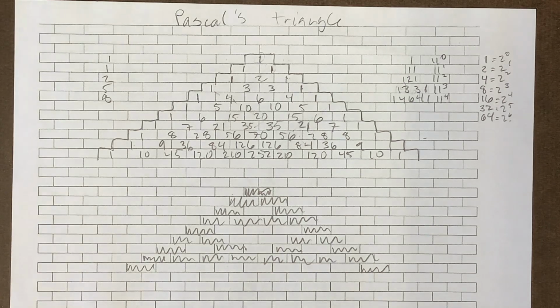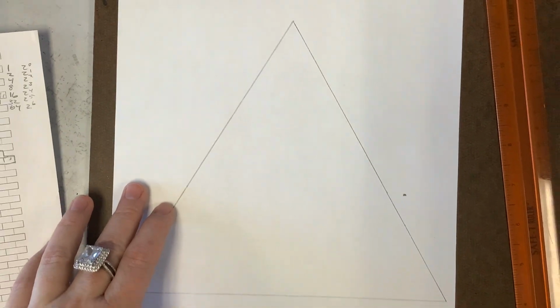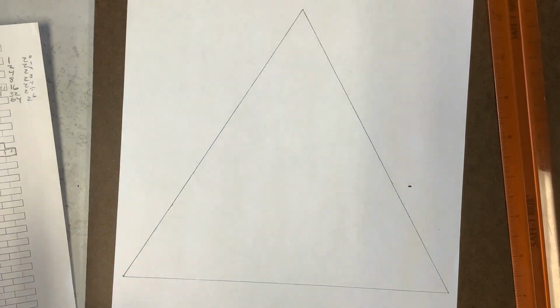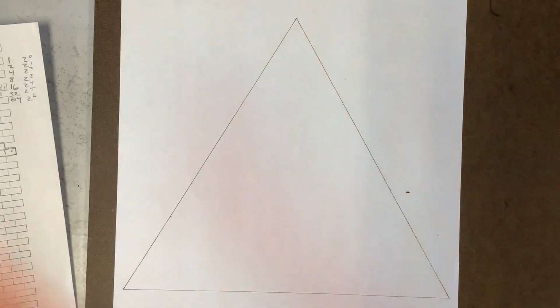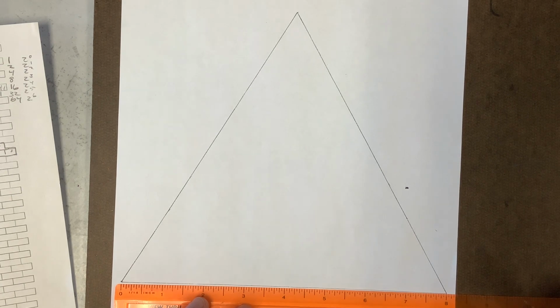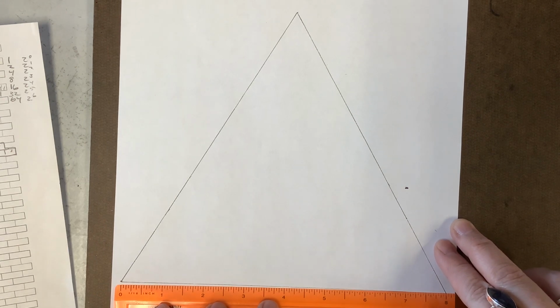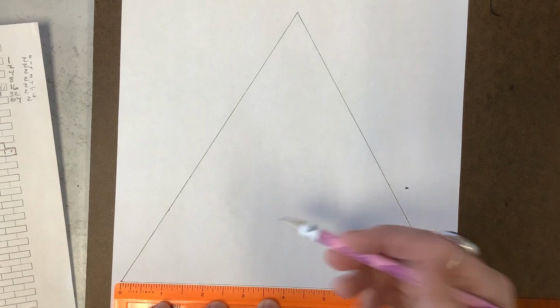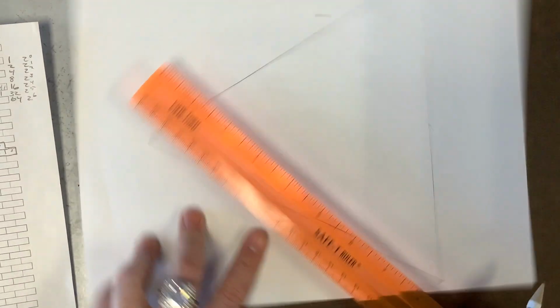Okay, so we're actually going to make Sierpinski's triangle on the other side of this paper. I have given you, or for you guys at home, you just have to print out both papers, okay? So I've made an equilateral triangle, meaning all 3 sides should be the same length, and they should all be 8 inches. So what I want you to do is find the halfway point for each of the sides. We start off at 8 inches, so the half is at 4, and find that on all 3 sides.